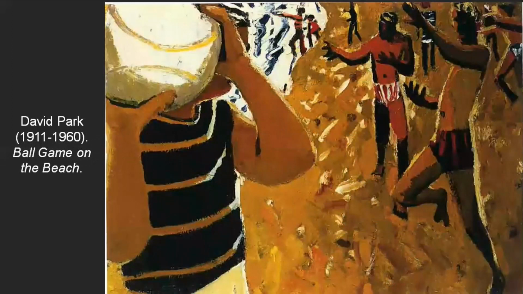Here's a painting by David Park called Ball Game on the Beach. And we can see from the top right corner, the human figure here is quite close to us, is blown up quite large. And as we move to the right, the figures get smaller and smaller and smaller, so that the size of these similarly repeating shapes of the human form is creating a space for the painting to exist in.